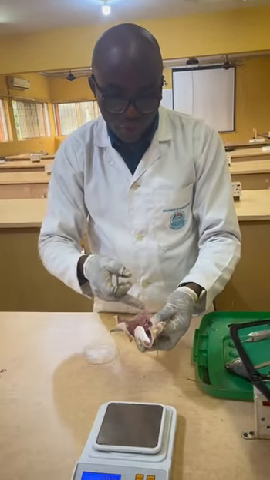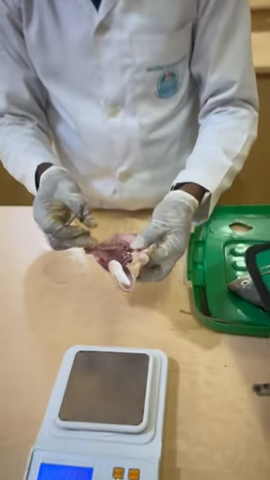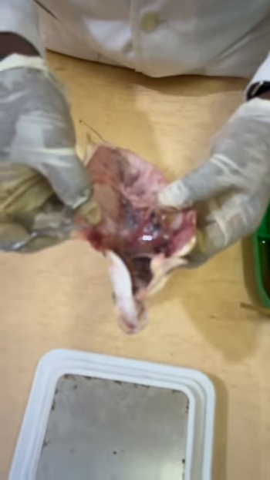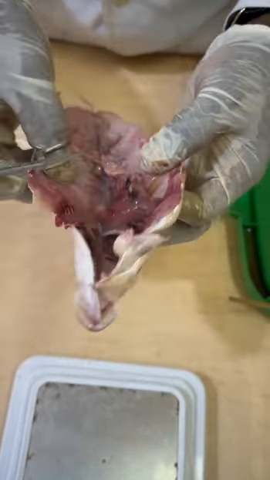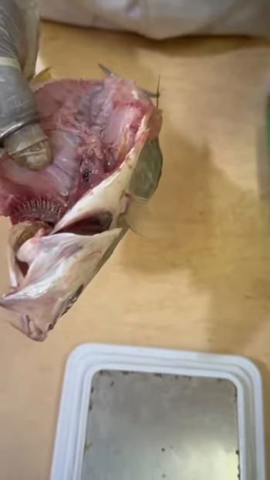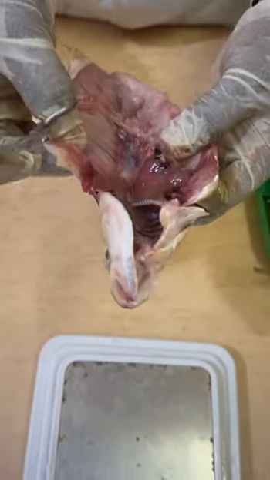So the gonads will be two, one on this side and the other one on the other side. And if it's a female, it will be sac-like. The ovary will be sac-like. If it's a male, it will be tube-like. Then you now know, take note of the stage.